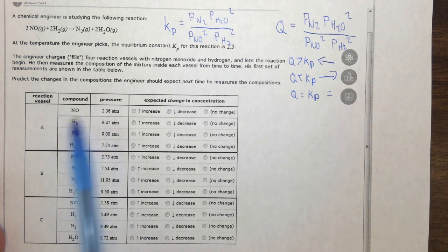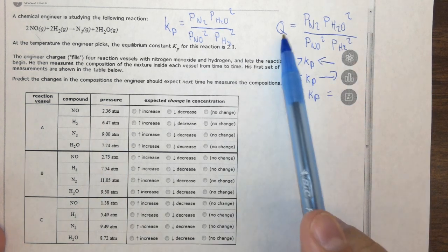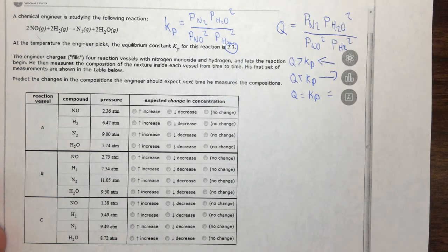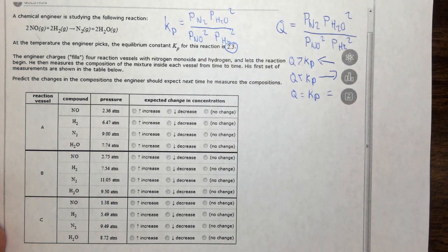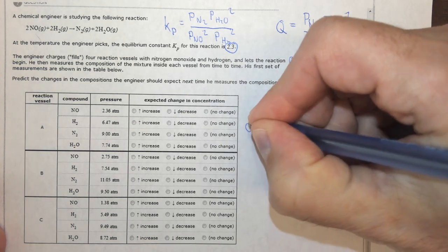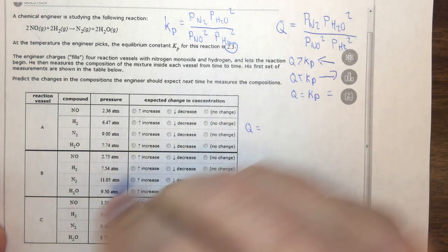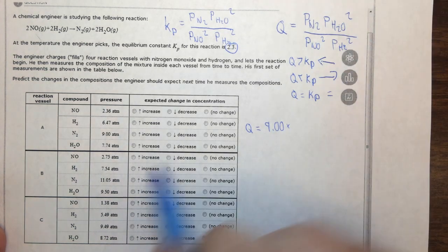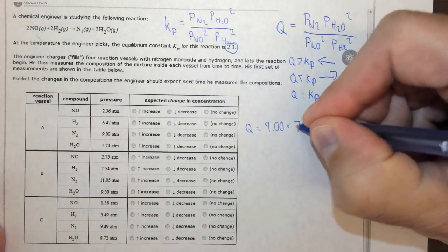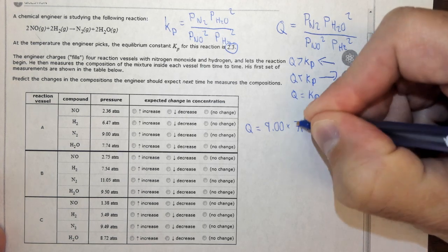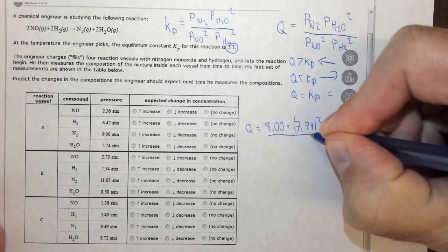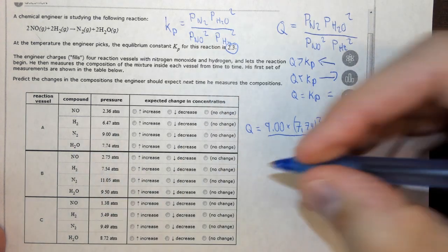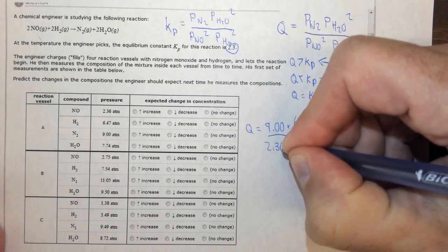So now we just need to plug in these numbers and figure out how Q relates to Kp, and Kp is given as 2.3 in the problem. So in the first case, we have Q equals the pressure of nitrogen, which is 9, times the pressure of water, which is 7.74. We want to square that, divided by the pressure of NO, 2.36.